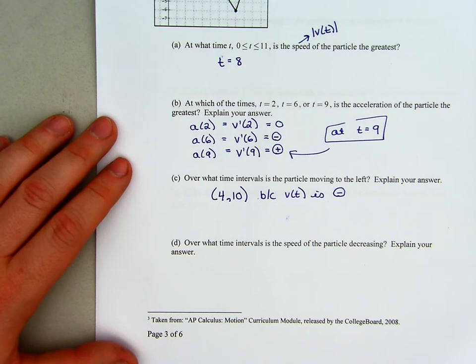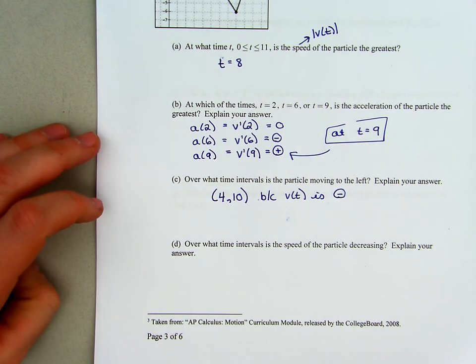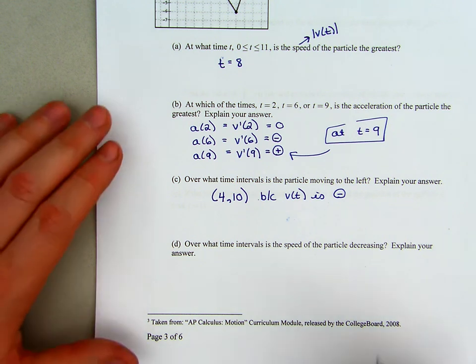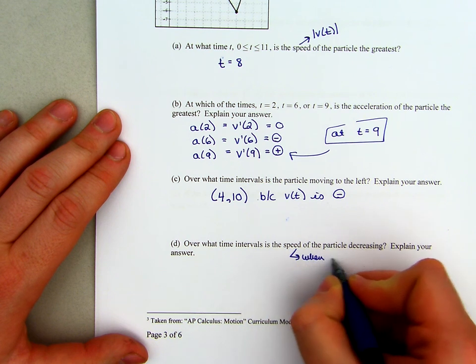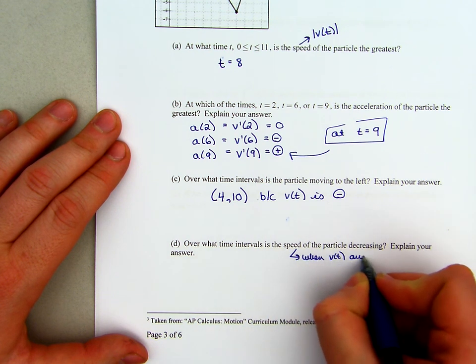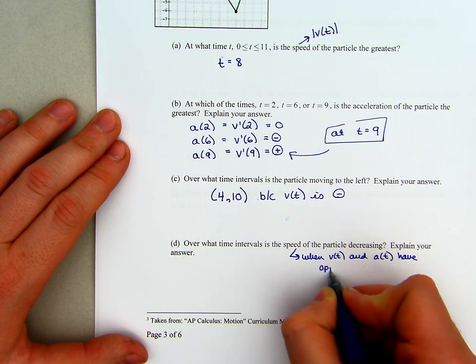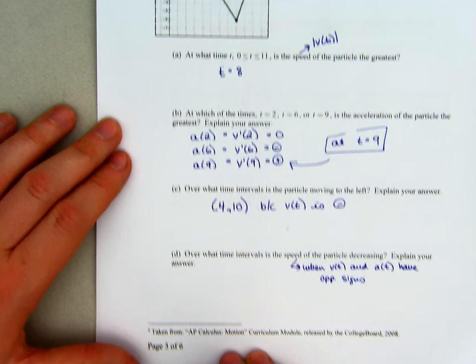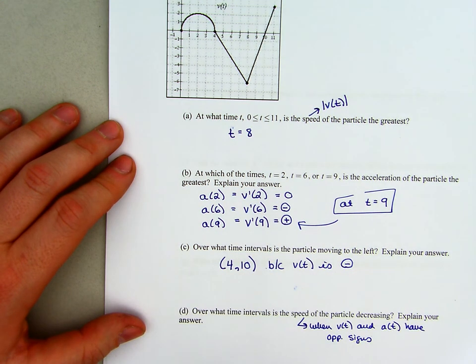Part D. Over what time intervals is the speed of the particle decreasing? And explain your answer. Well, the speed will be decreasing, or the particle is slowing down, when the velocity and acceleration have opposite signs. Let me write that down just so I kind of keep that in mind. When v of t and a of t have opposite signs. So I'm looking for where the values on the graph that I see have an opposite sign from the slopes on the graph that I see.